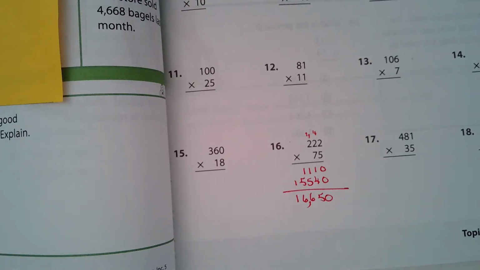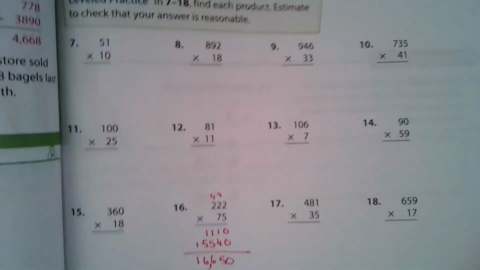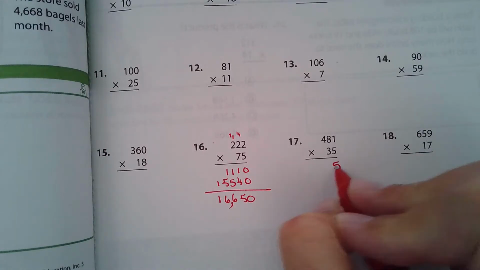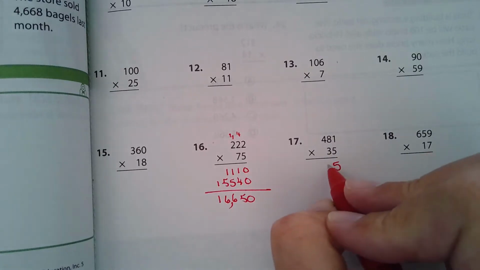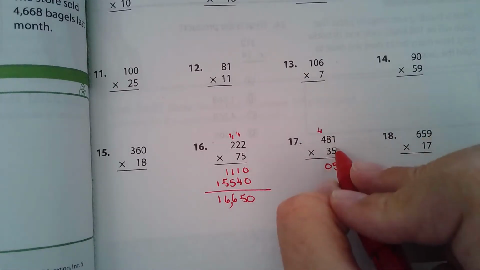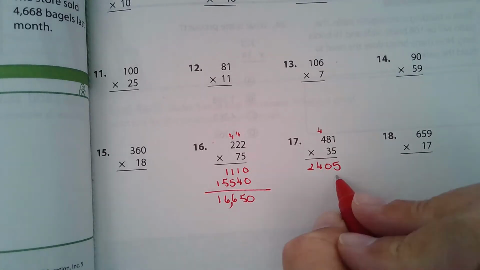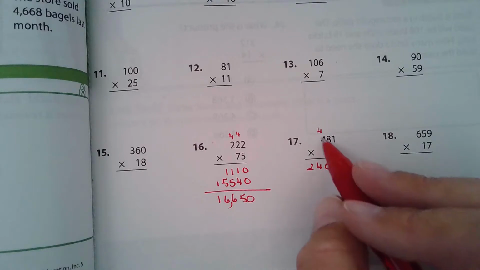Let me pull a stick. Mr. Casillas. Which one would you like to see me do? 17. 17, he says. All right, let's look at number 17 together. So 5 times 1 is 5. 5 times 8 is, what is 5 times 8? 40. 40. So put down the 0, carry the 4. 5 times 4 is 20, plus 4 is 24. So again, I'm going to put my 0 placeholder here.